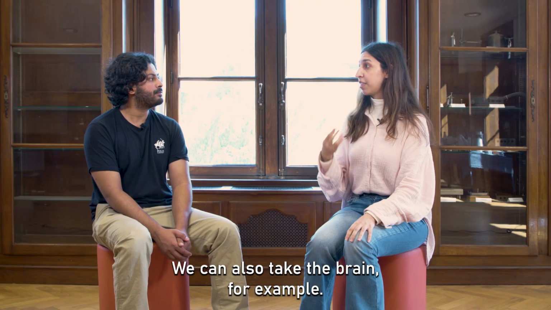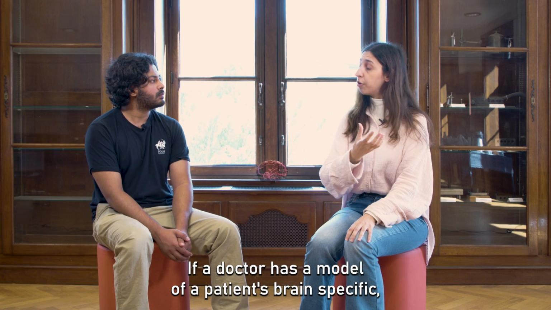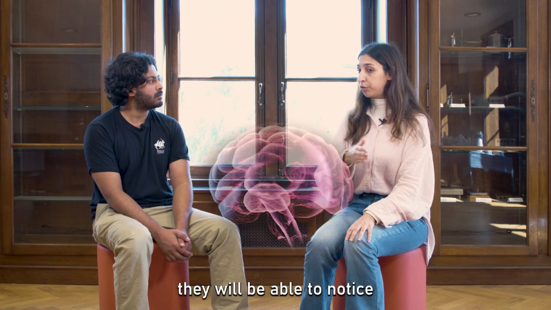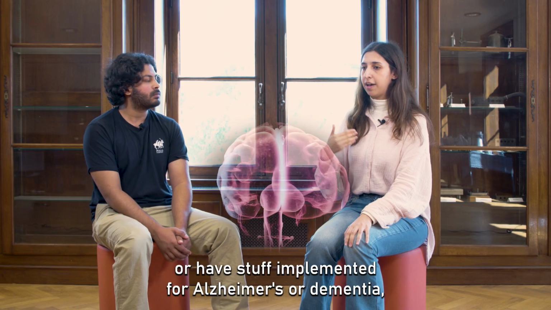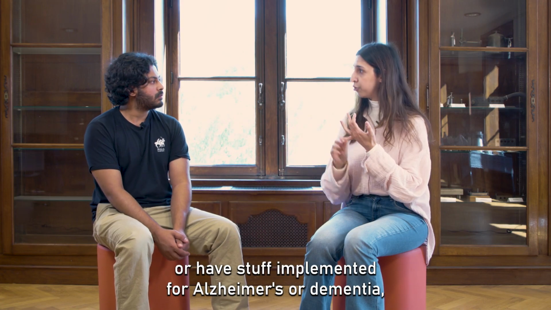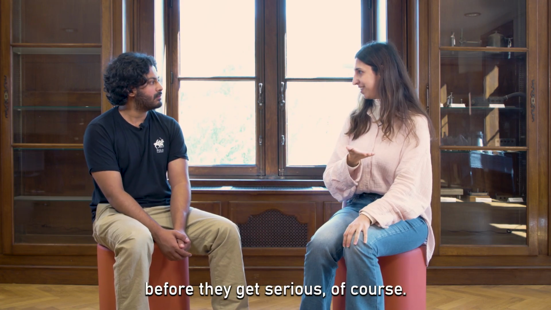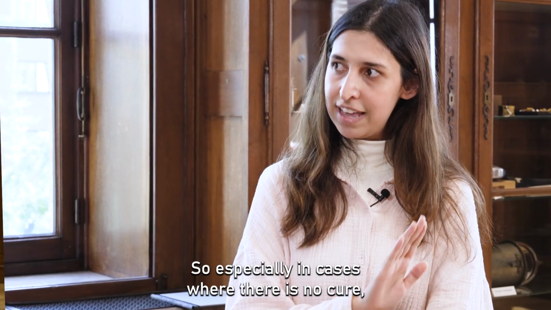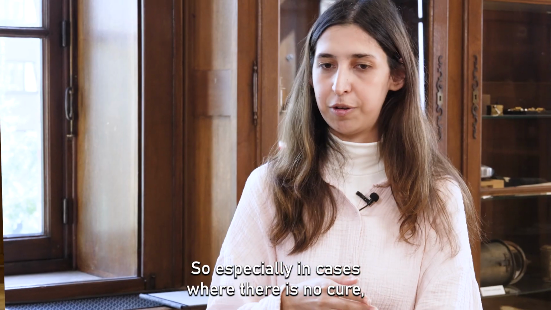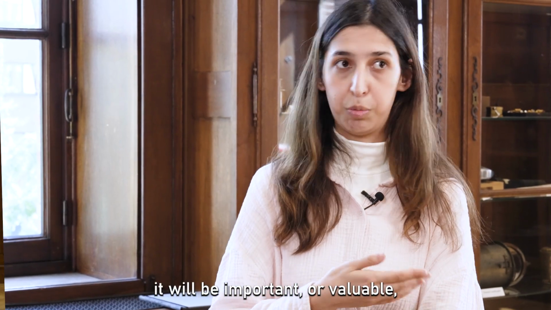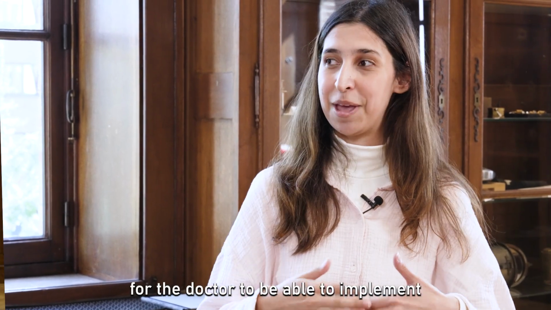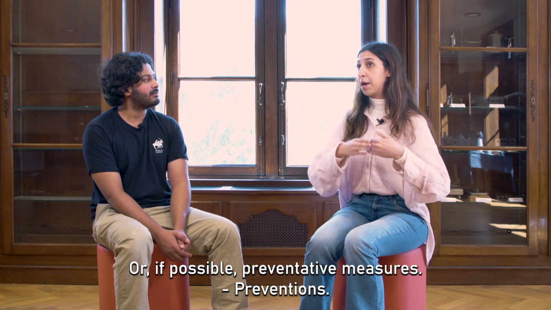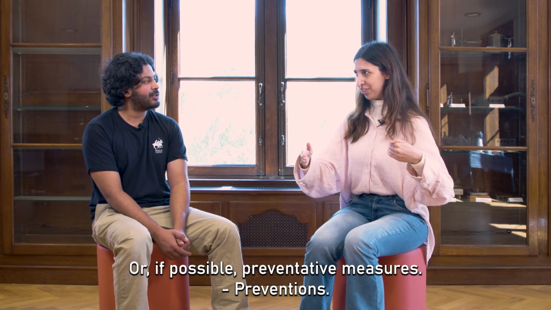We can also take the brain, for example. If a doctor has a model of a patient's brain, they will be able to notice or have measures implemented for Alzheimer's or dementia before they get serious, of course. For these conditions, there's no cure. So especially in cases where there is no cure, it will be valuable for the doctor to be able to implement measures for symptom management or, if possible, preventive measures.